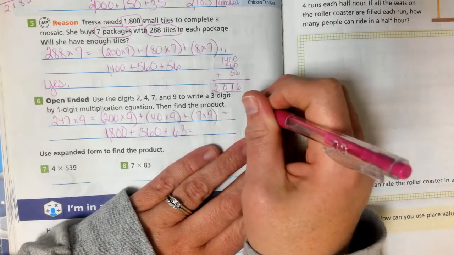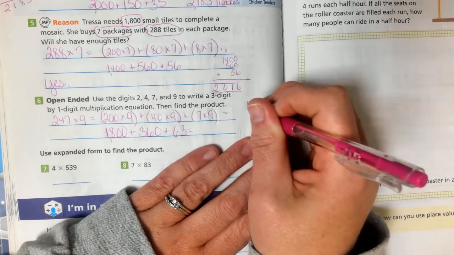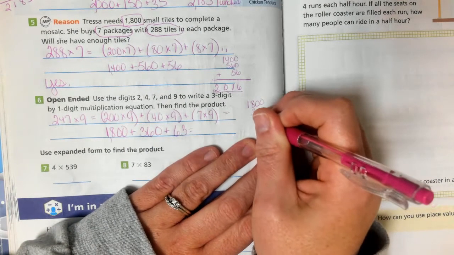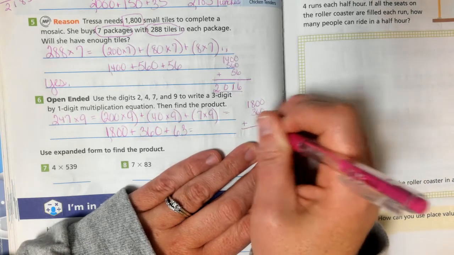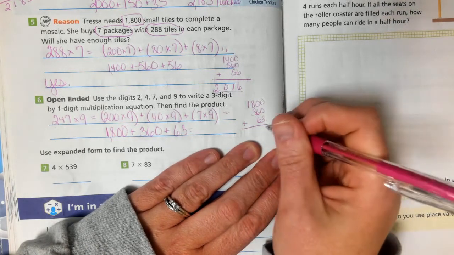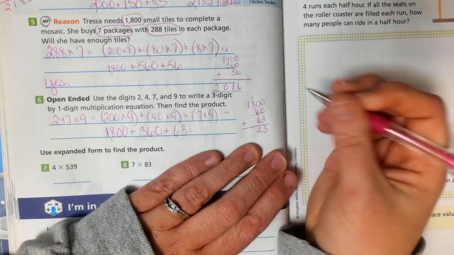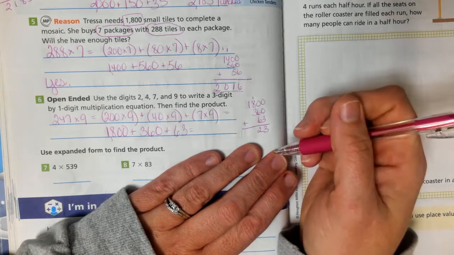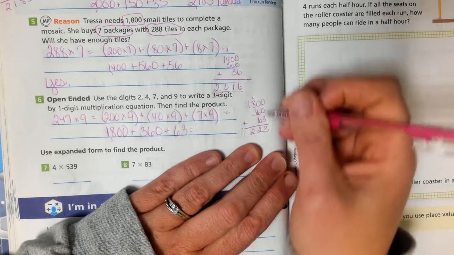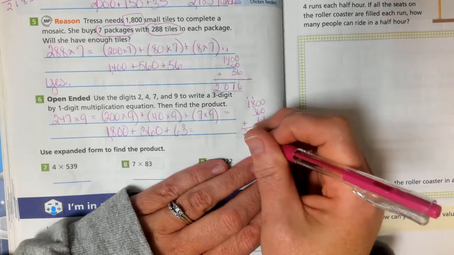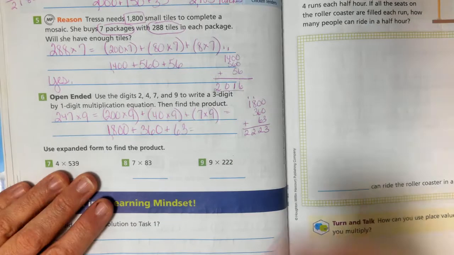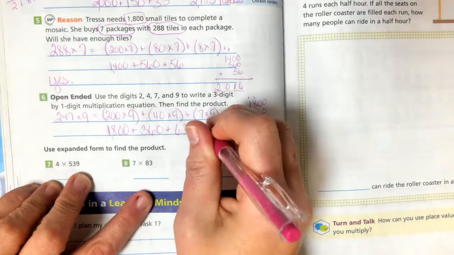So I have 1,800, 360, and 63. I'm going to add those together. 0 plus 0 plus 3 is 3. 6 plus 6 is 12. Regroup my 1. 8 plus 1 is 9. 9 plus 3, 12. Regroup my 1. 1 plus 1 is 2. So 2,223 is my answer.